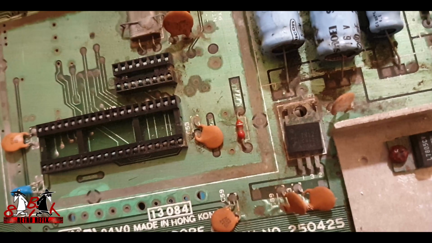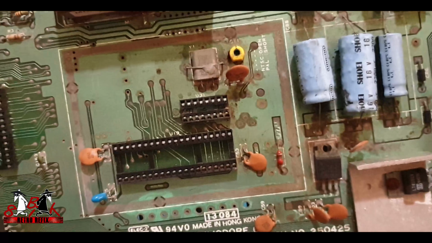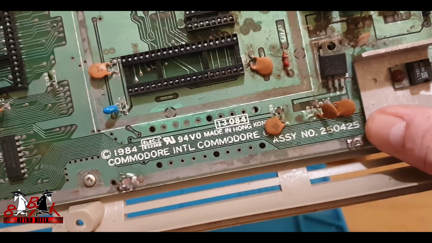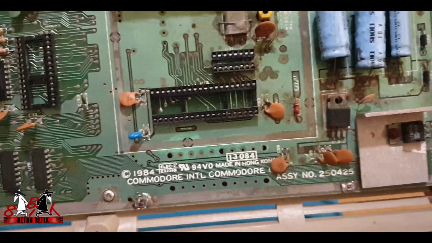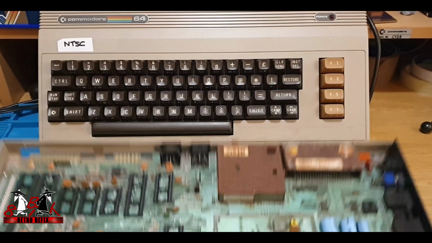I could have used it for a donor board and put it on a 60s clone, but I didn't want to do that. I already had another revision, which was the 205425 board, which is the identical board to what this one is.